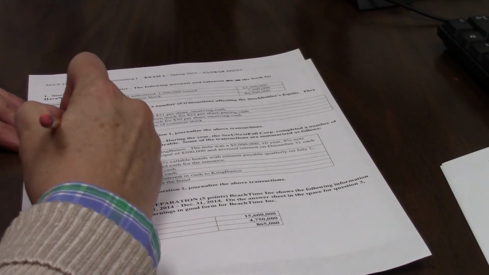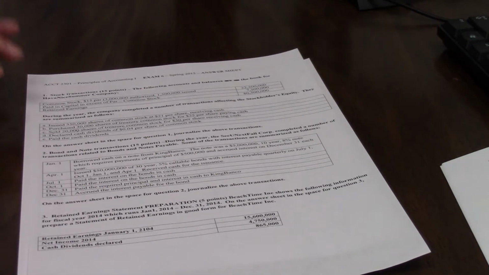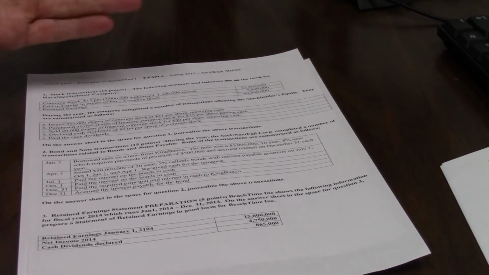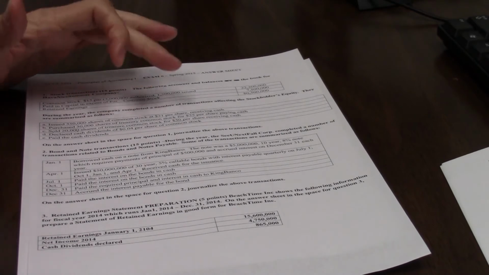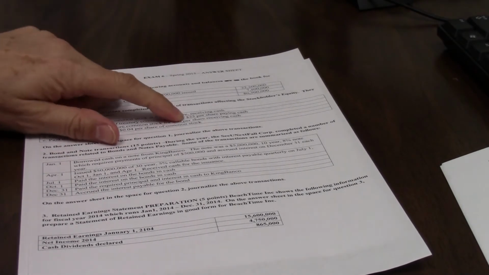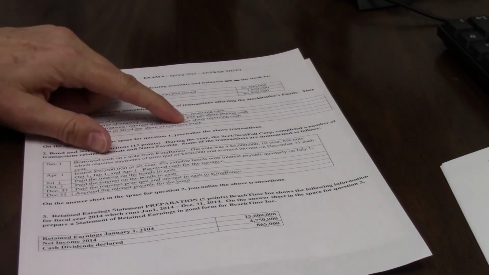Sold 20,000 shares of the Treasury common stock for $30 per share, receiving cash. So this is interesting. When we bought that Treasury stock, instead of being par, it becomes $25.